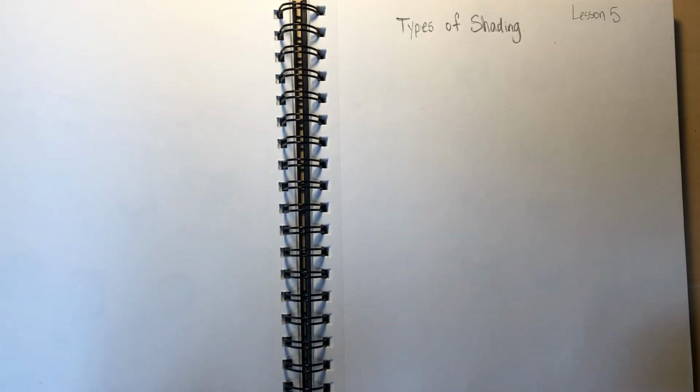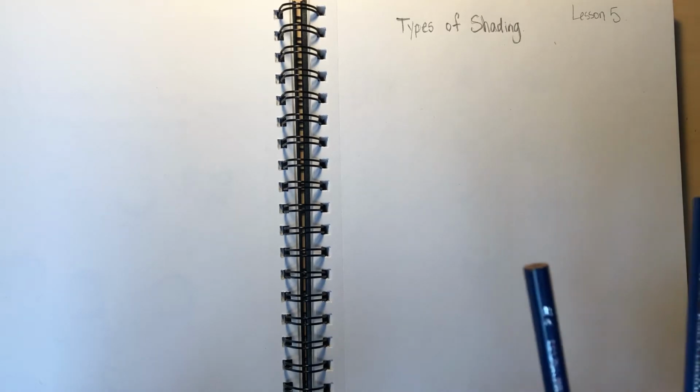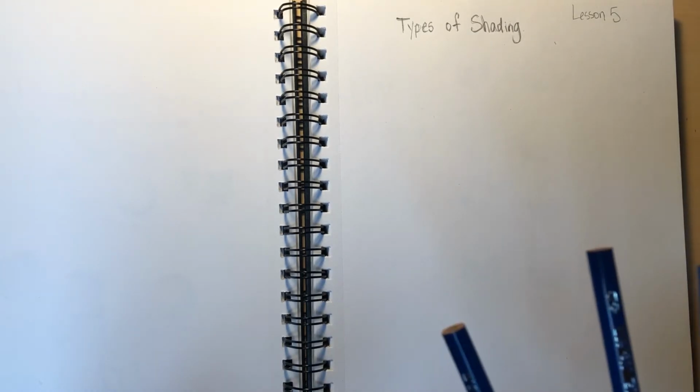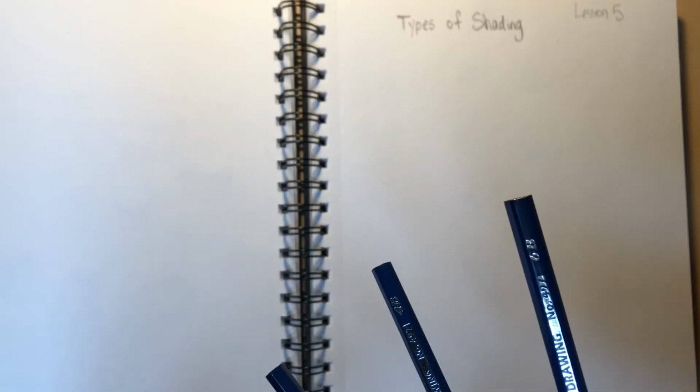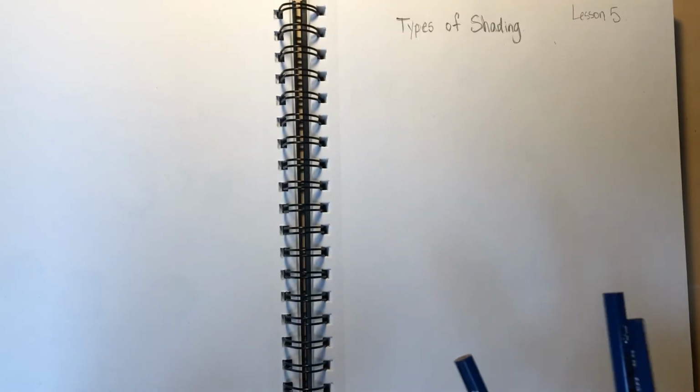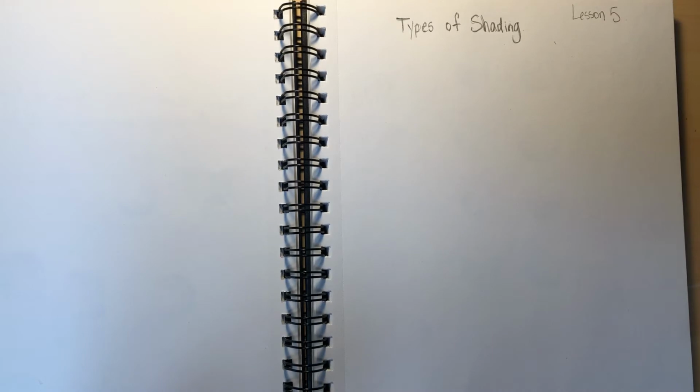Today I've been lucky enough, since we last met, I was cleaning up my studio a little bit, and I happened to find some of my drawing pencils. So I'm pretty happy about that. I'm coming to this lesson armed with a 2B, a 4B, and a 6B. So that really is all I need when I head into my sketching.